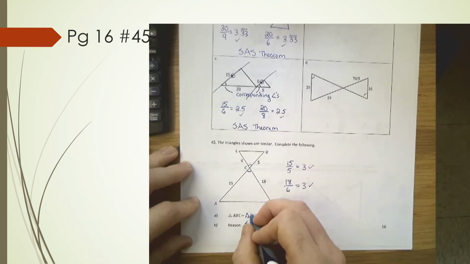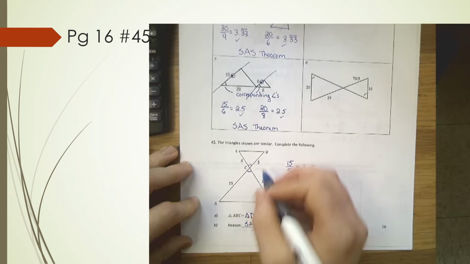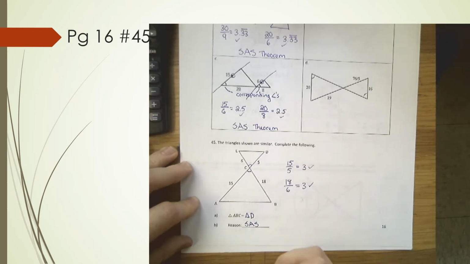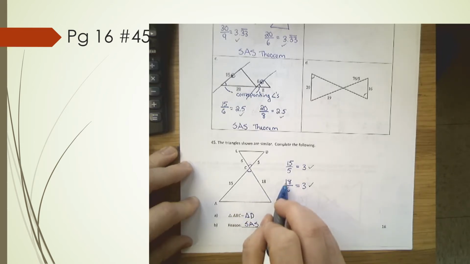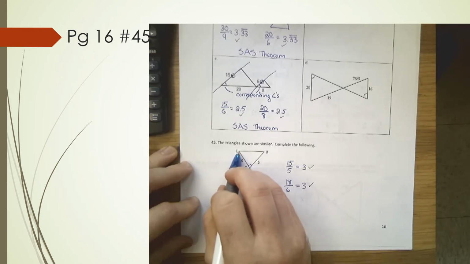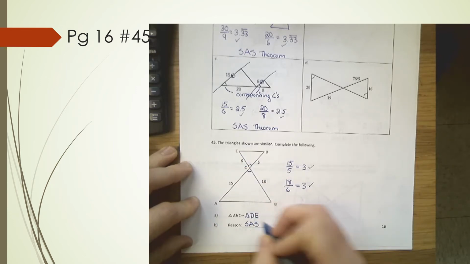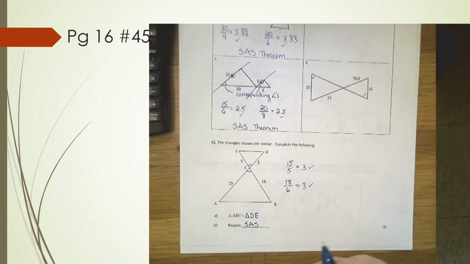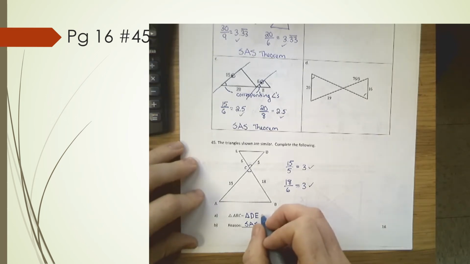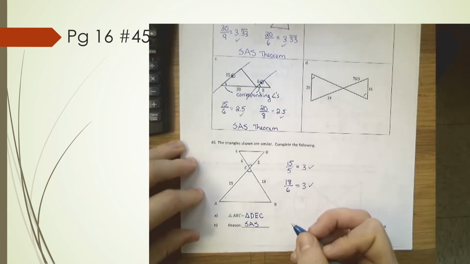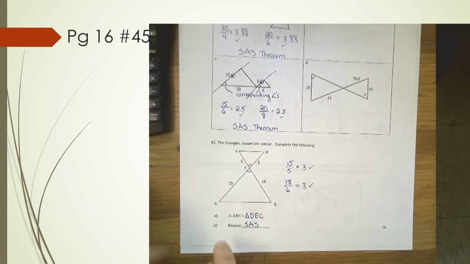So that means my first letter will end up being the D. The next letter they chose was B. B was on the side that had 18. 18 correlated with the 6, so then I know the next letter has to be E. And they both had an angle C. So there we go. Triangle ABC is similar to triangle DEC.